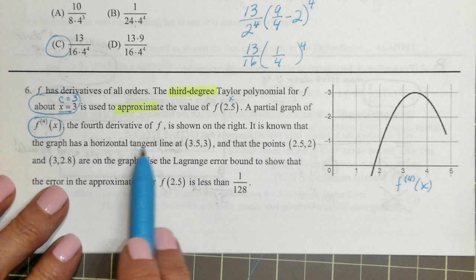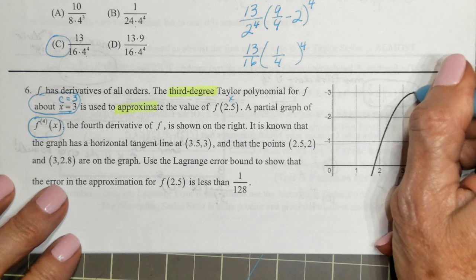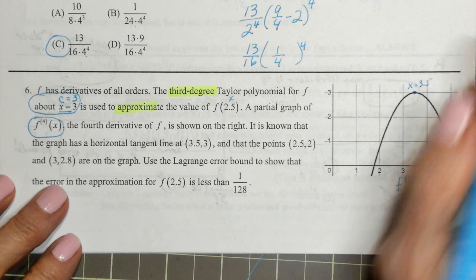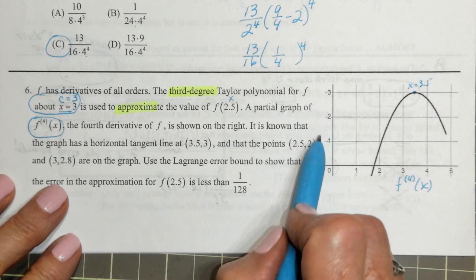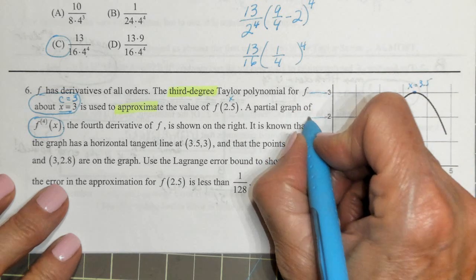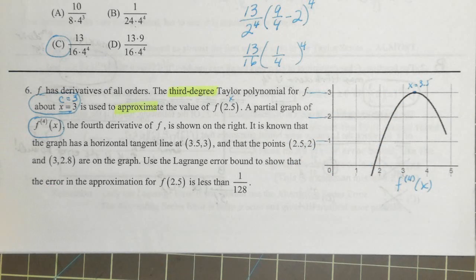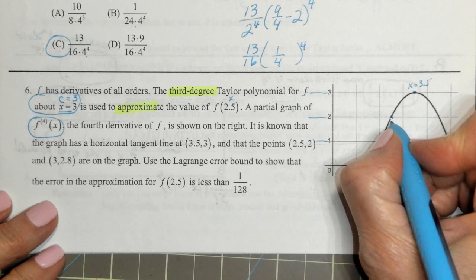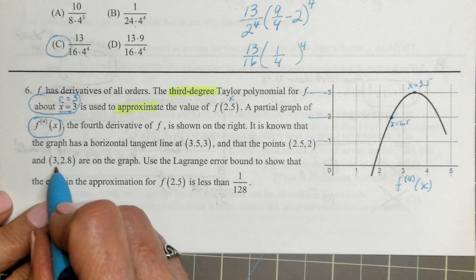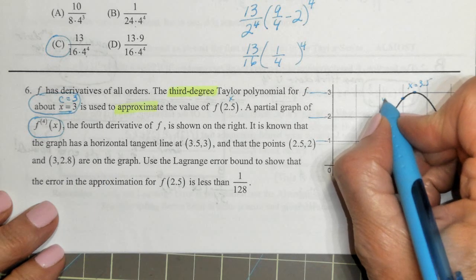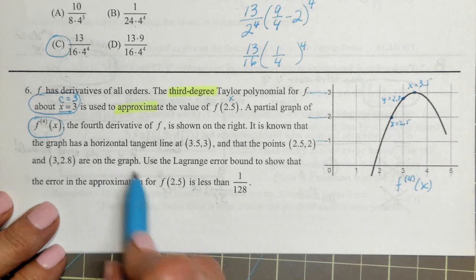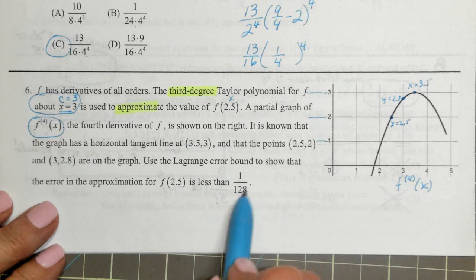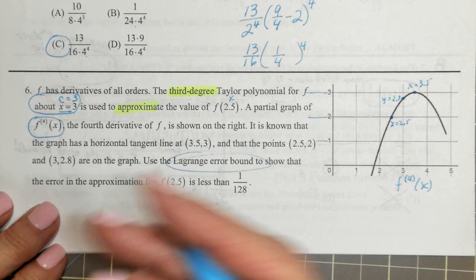It is known that the graph has a horizontal tangent line at 3.5. That means that this is when x is 3.5. For a second, this looks like a -3. It's not a -3. That's just the grid continuing. Okay, it's not a negative there. I'm like, what's going on over there? And the points (2.5, 2) and (3, 2.8) are on the graph. So this is y equals 2.8. Use the Lagrange error bound to show that the error in the approximation is less than 1/128. Okay, so Lagrange error bound, maximum derivative.